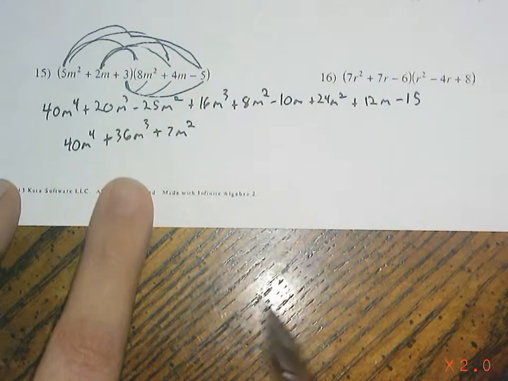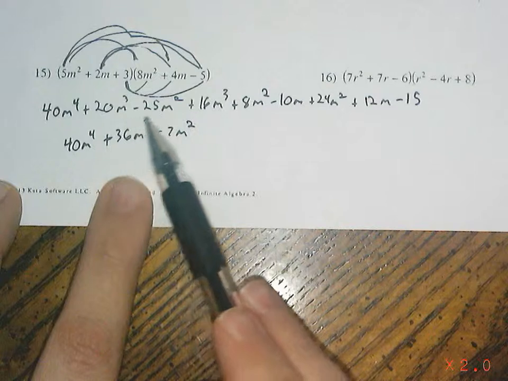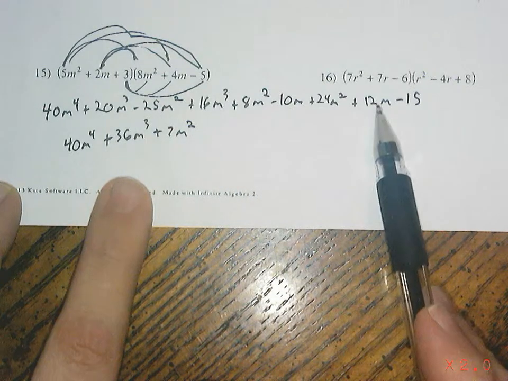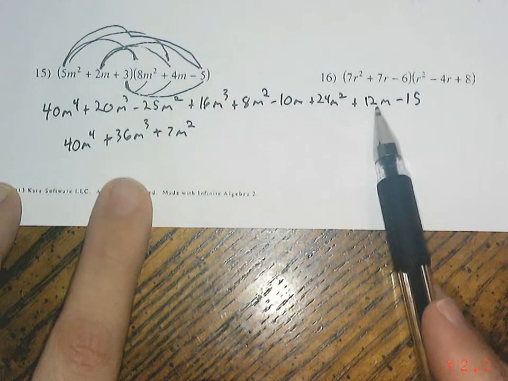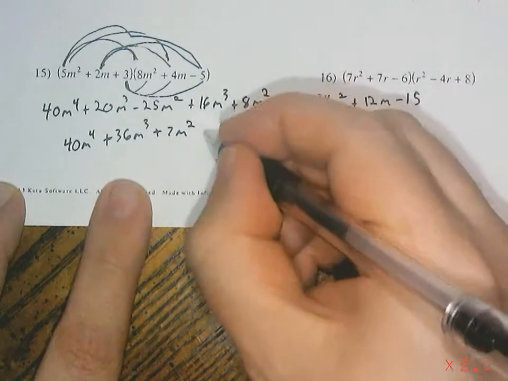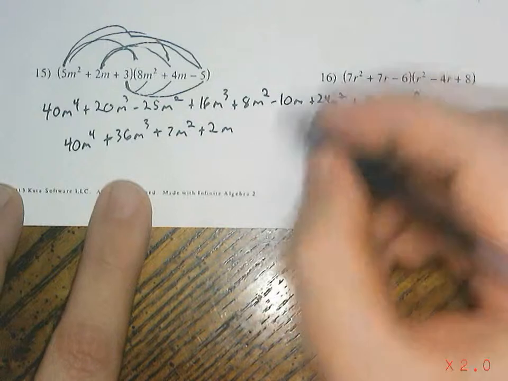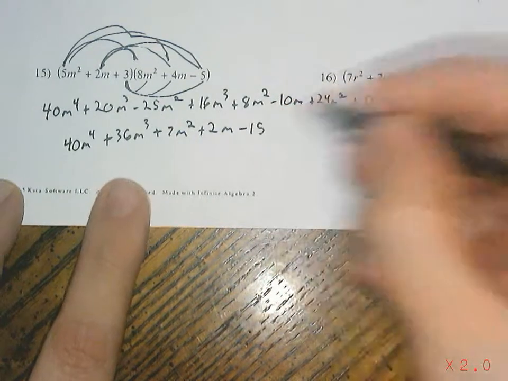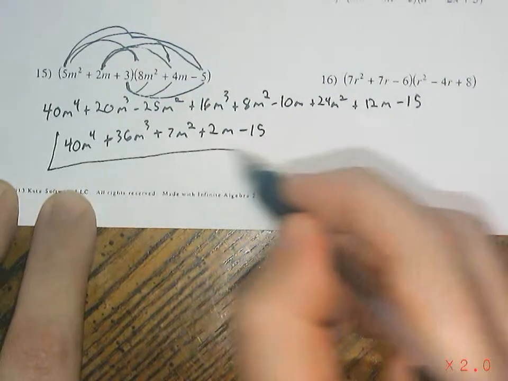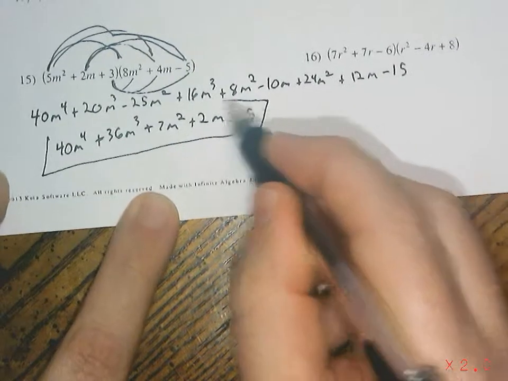Okay, now I'm looking for just m's. I've got 1, 2. Negative 10 and 12. Combine those, you're going to get 2. So 2m. And then there's only one constant, so minus 15. And that gives me my final answer there.